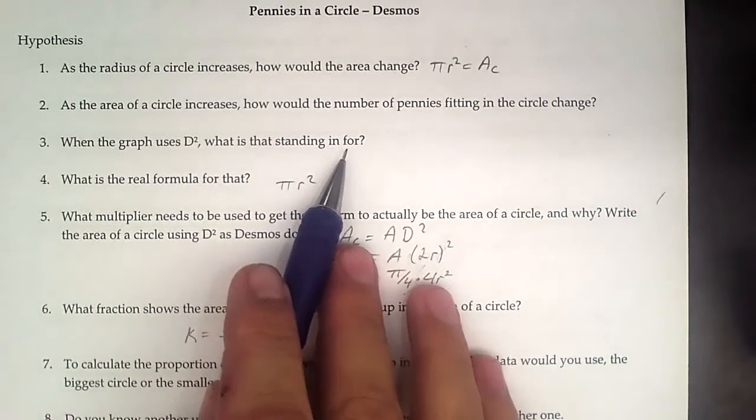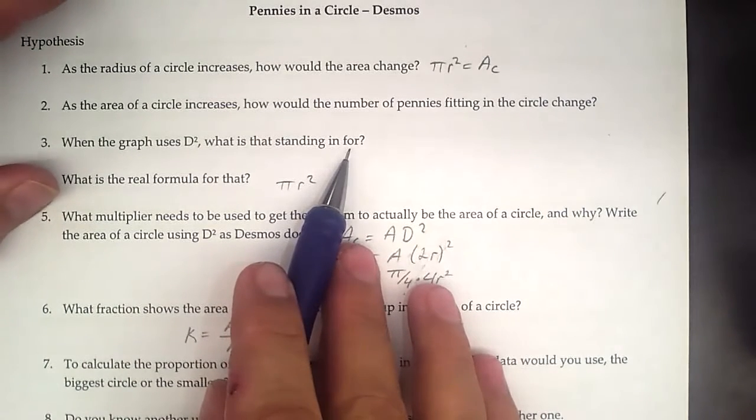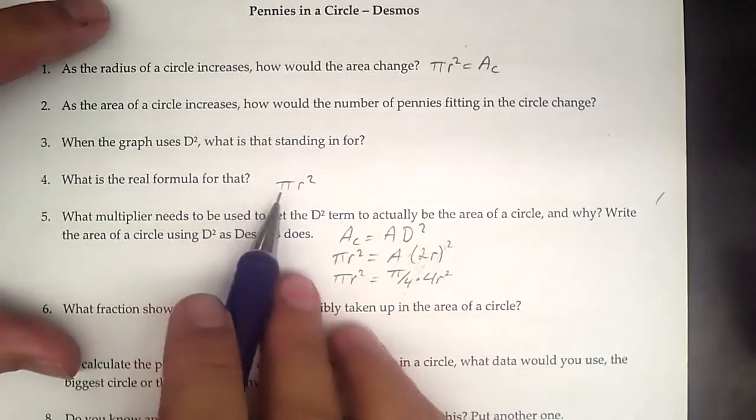When the graph uses d squared, what is that standing in for? Well, that's basically standing in for the area of the circle. What's the real formula for that? Pi r squared, of course.